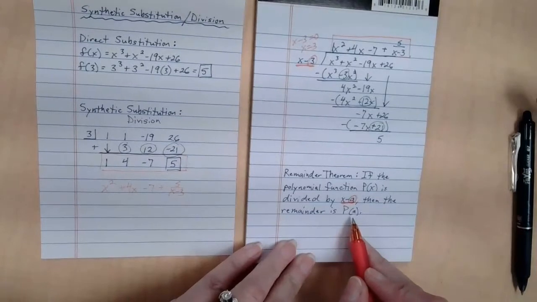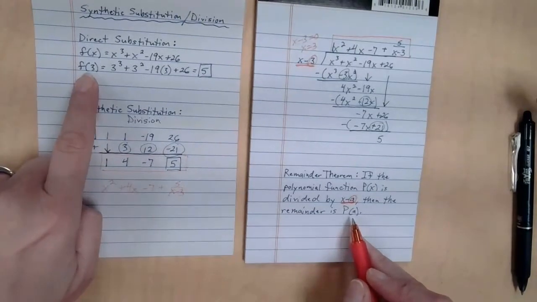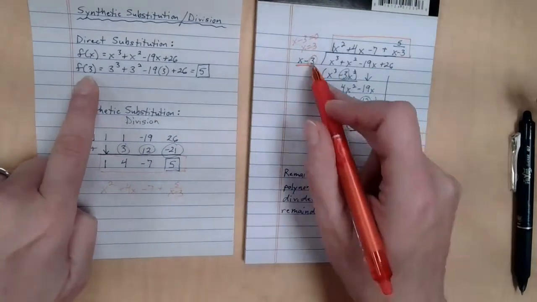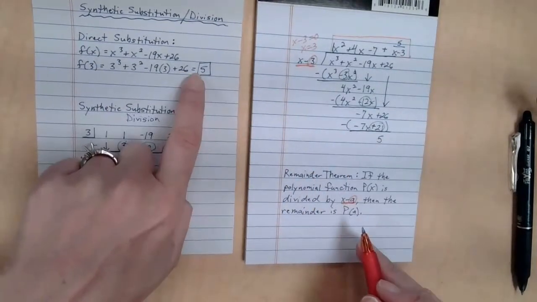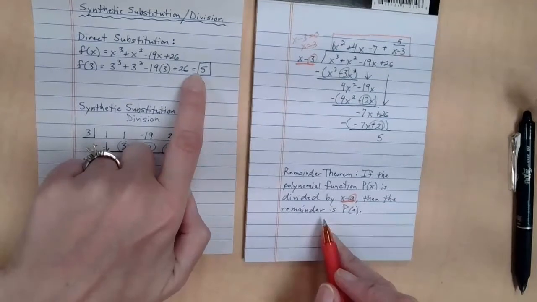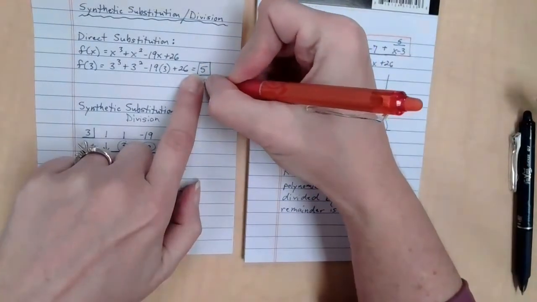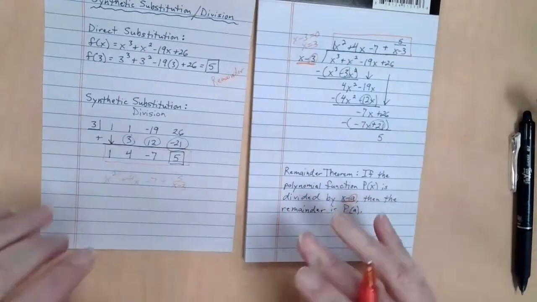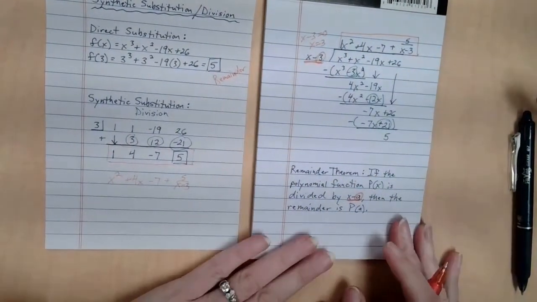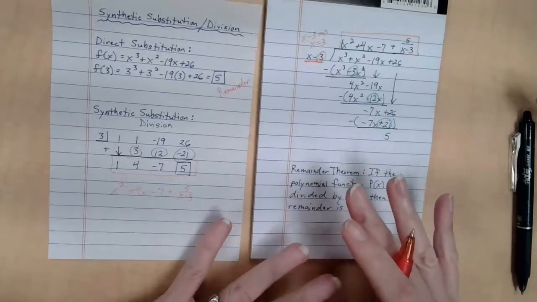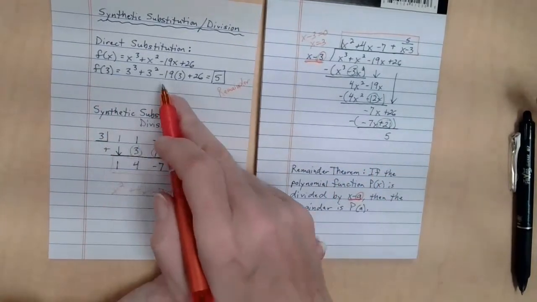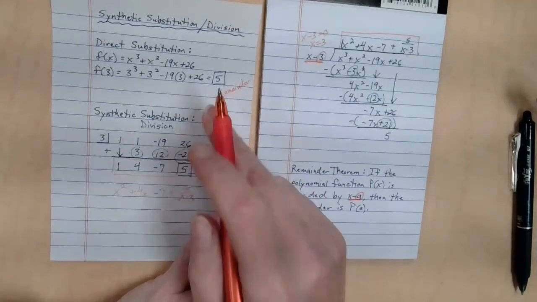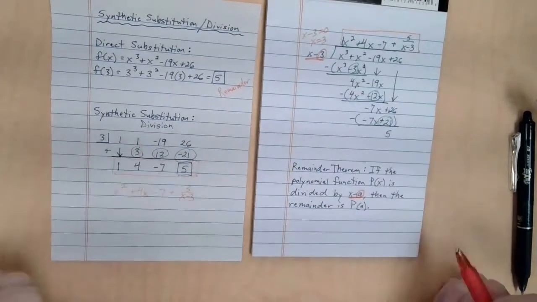That looks an awful lot like, wait for it, direct substitution, where I plugged in the 3, because the 3 is my a, and I got 5. And what is this saying the 5 is? This is my remainder. So absolutely, completely and totally crazy. Think about what this means. Anytime that you have ever plugged a number in to a polynomial, you have found the remainder to a division problem that you didn't even know you were doing.